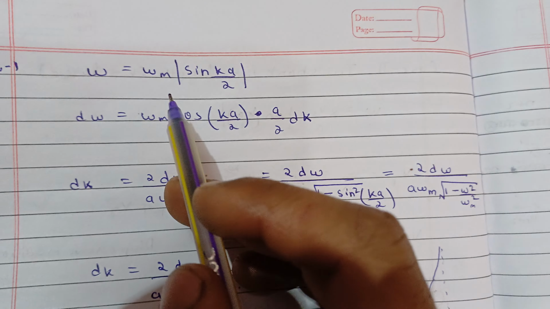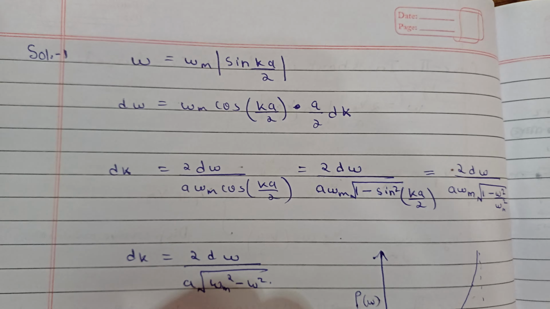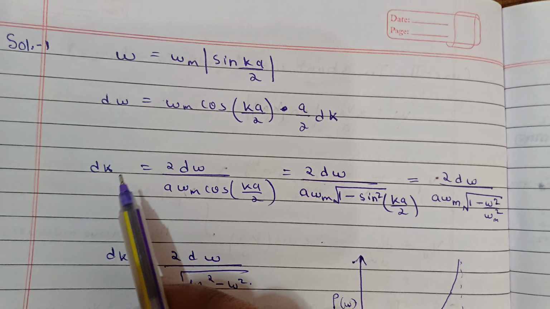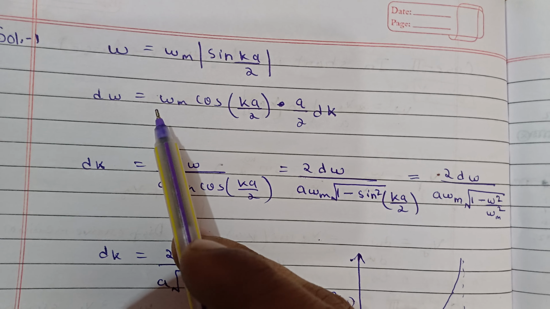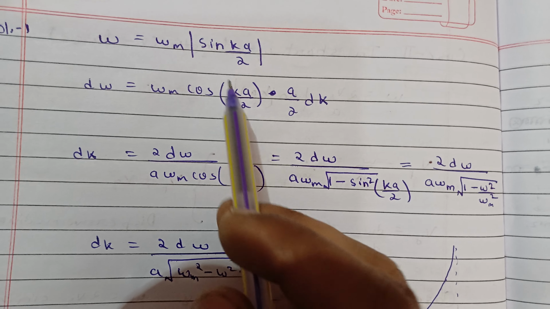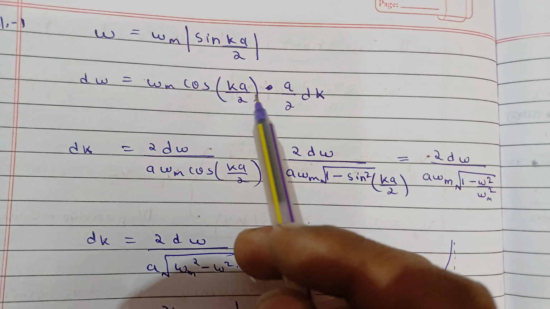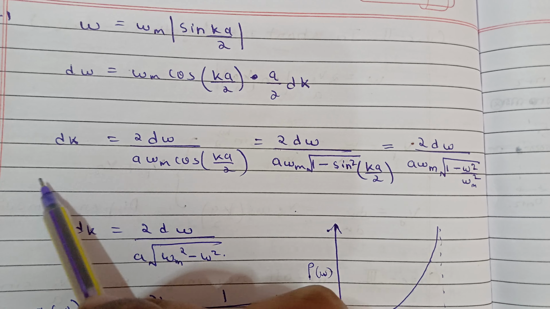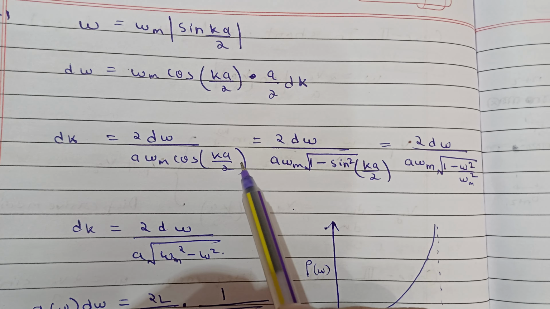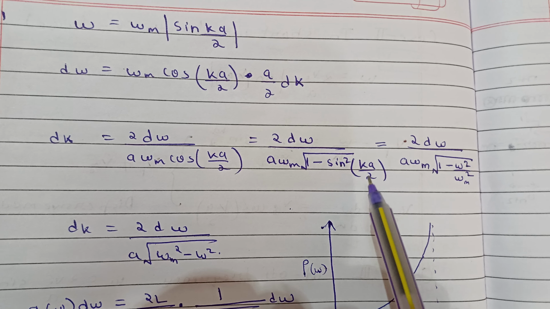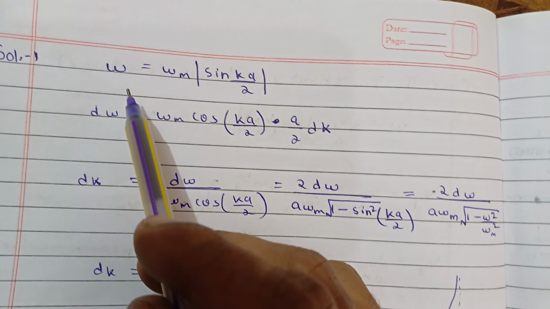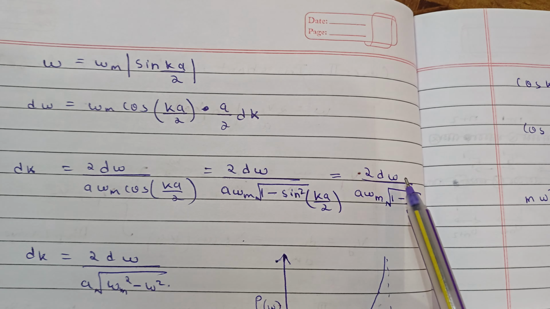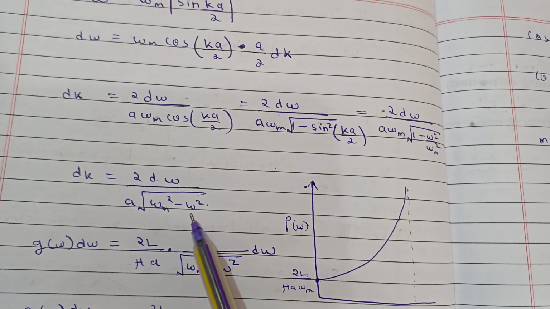So we have this relation. Now what we need to do is find the value of dk in terms of d omega. Differentiating, we get cos k by 2, and a by 2 comes out, so dk will be like this. Here cos k by 2 can be written as square root of 1 minus sine square k by 2, and we know sine k by 2 is omega by omega m. So we get the relation for dk in terms of d omega, that is this.